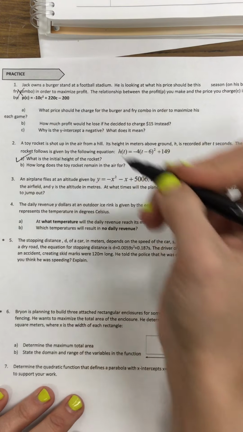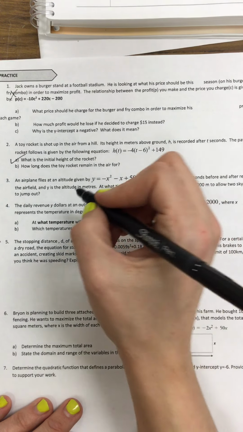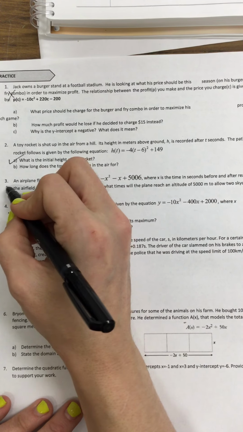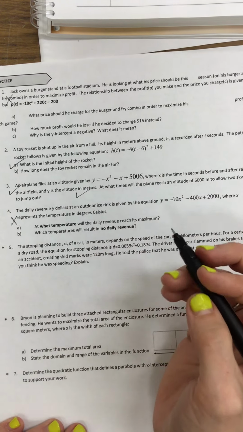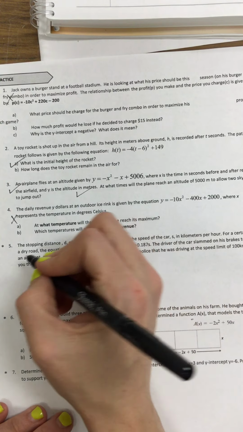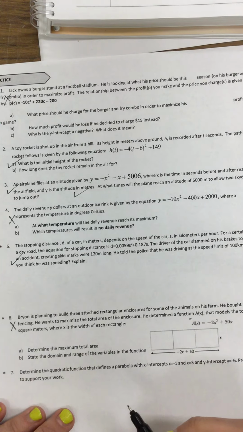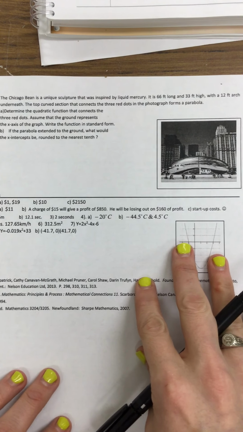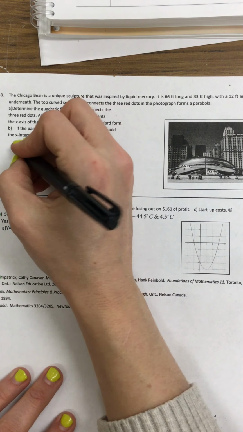You can do this one. That one's fine. Revenue, don't do this one. Don't do 1. You can do 2 and 3. 4, don't do. You can do this. It's just going to be a harder question. You don't need to do that one. You can do this. It's just going to be harder. And the last question, you could do that one.